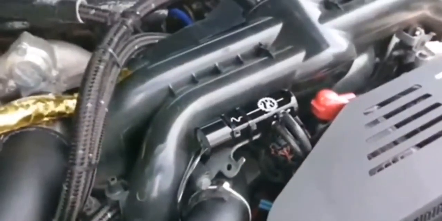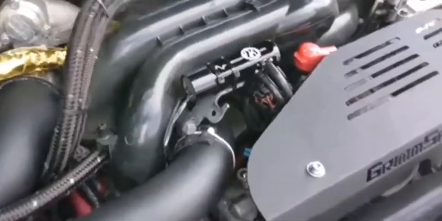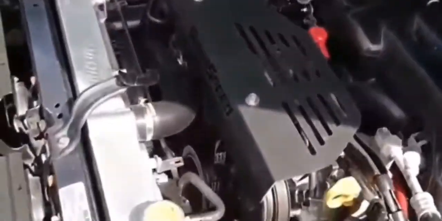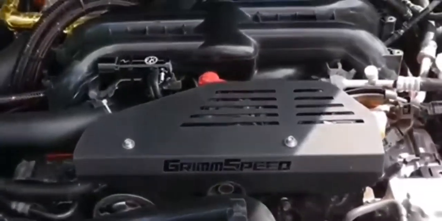Like I said, you could clear the code and see if it comes back. If it doesn't come back, it might be just a glitch in the system. If it does come back immediately, it means you probably have a major issue that you want to look at some more.